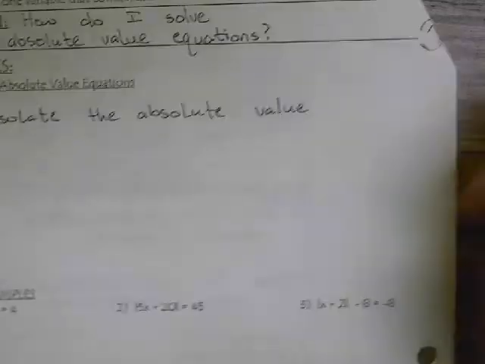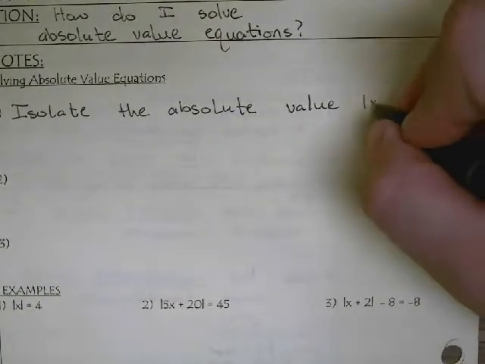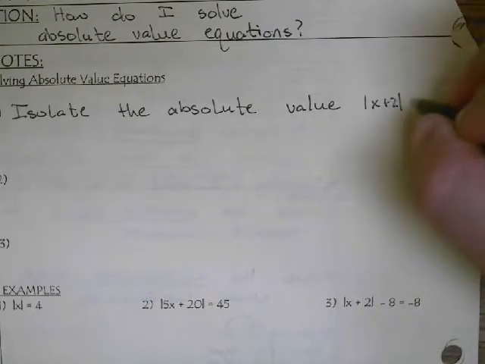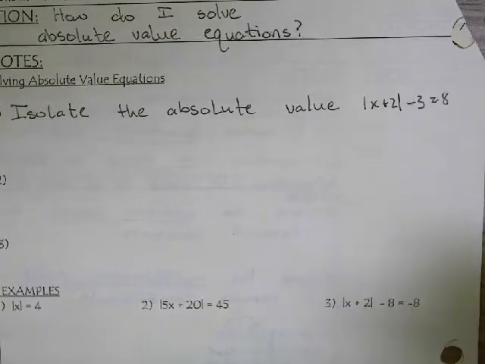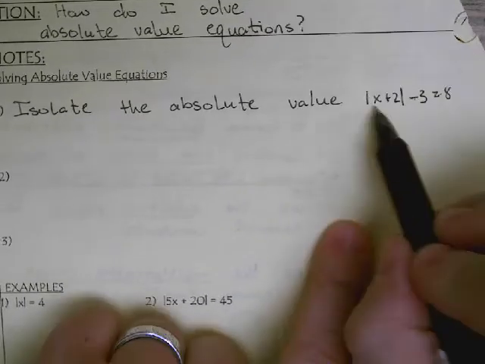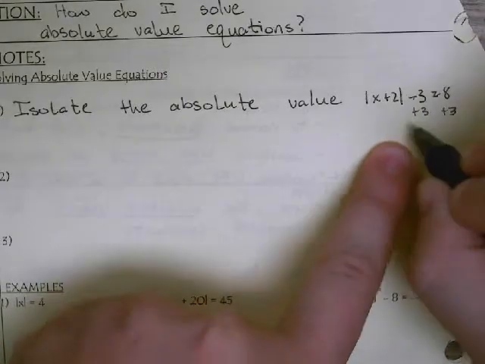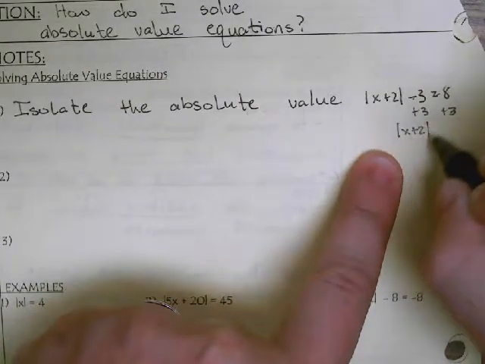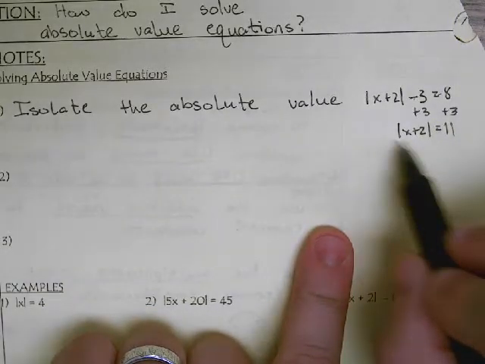Quick example would be something like if I had the absolute value of x plus 2 minus 3 equals 8. To isolate the absolute value, that means I want to get the absolute value by itself, so I'd add 3 to both sides, and I have the absolute value of x plus 2 equals 11. Now this is the absolute value isolated.